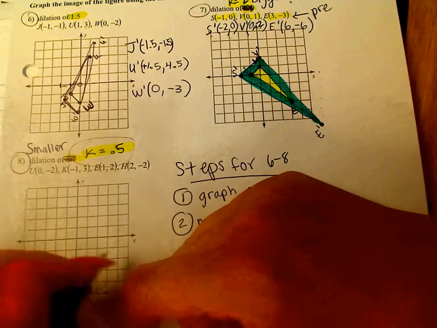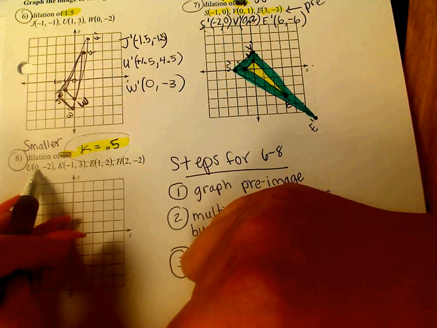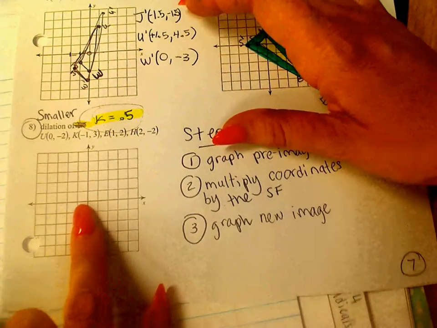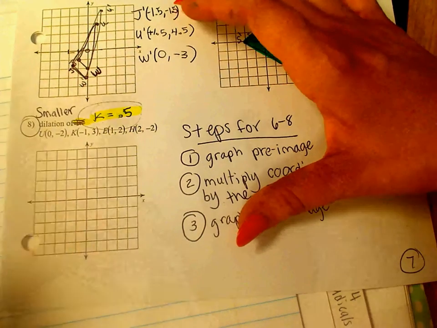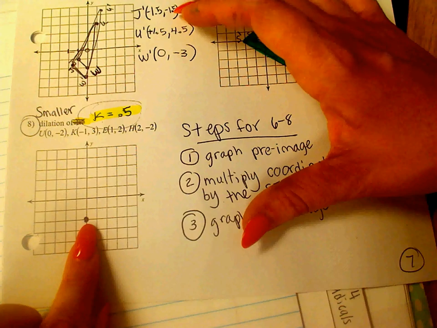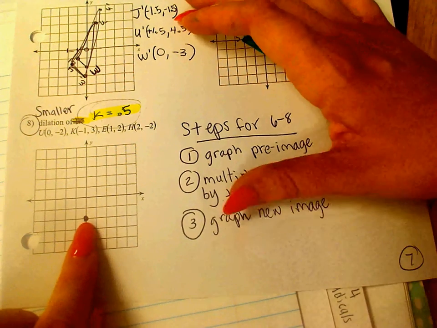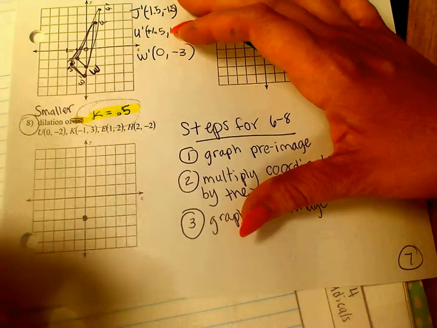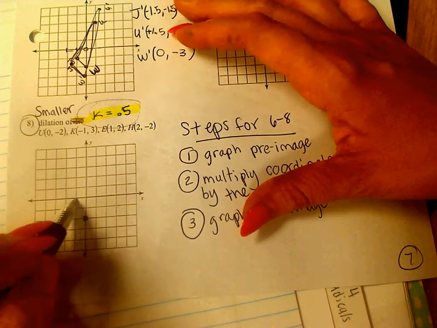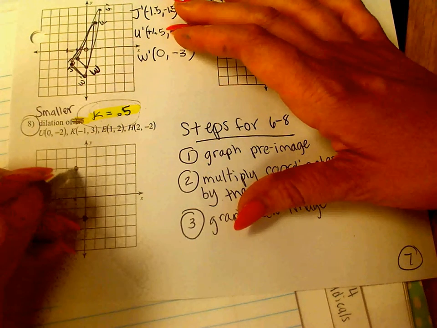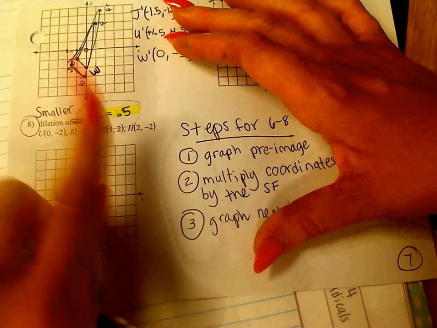Alright, so let's graph our pre-image. That's this one. The first ordered pair is 0, negative 2. So go to 0 on the x, negative 2 on the y. Guys, I'm not going to label these because I have a feeling we're going to run out of room. So there was U. K is negative 1, 3. So go to negative 1 on the x-axis, 3 on the y-axis. That's right there. E is positive 1, positive 2.